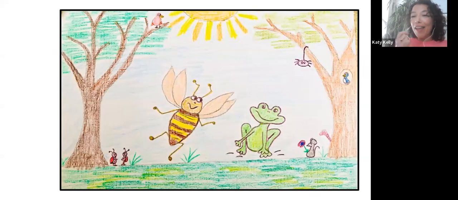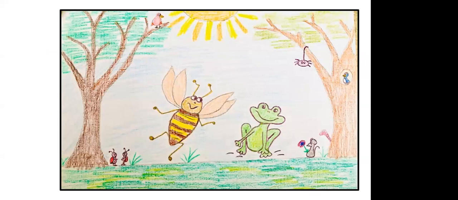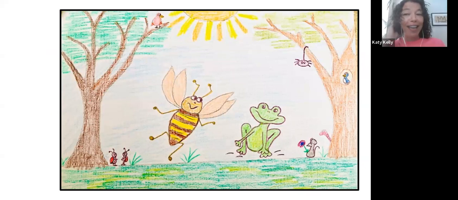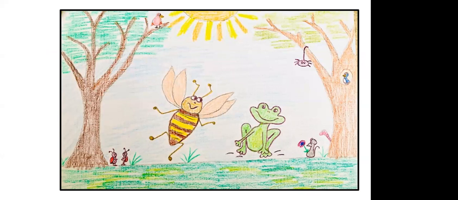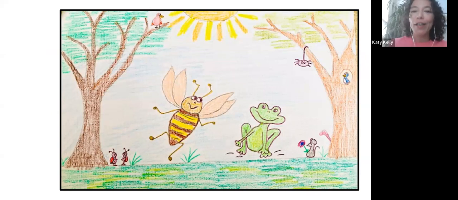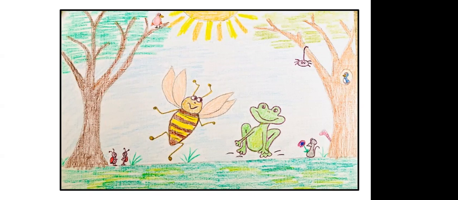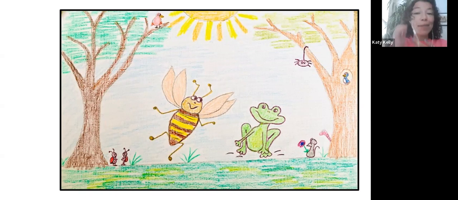So, have a look at this. What can you see? It's a beautiful day. It's a sunny day. Sunny. Excellent. What else can you see? They are friends. Maybe. Hopefully. They are having fun together. Everyone's having a great time. They're chatting. What can you see in the tree? A bug. Birds. Absolutely. And a spider is in the tree.